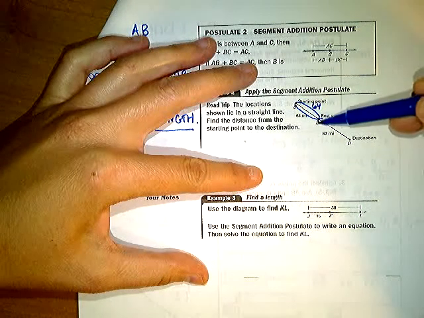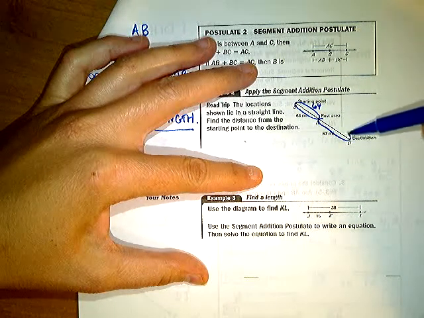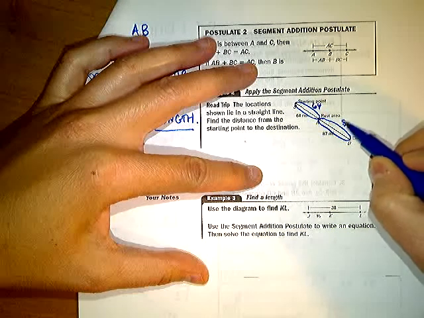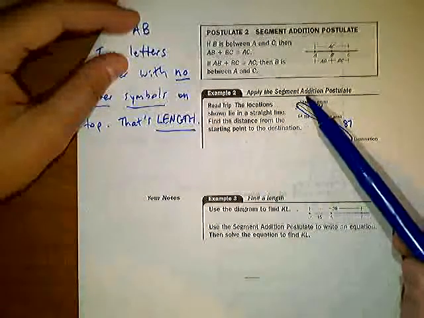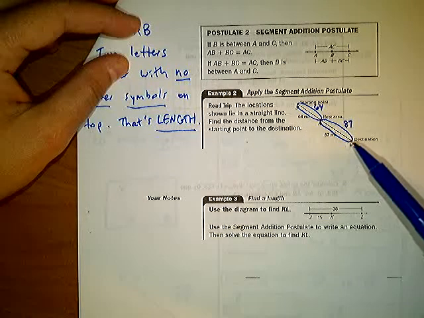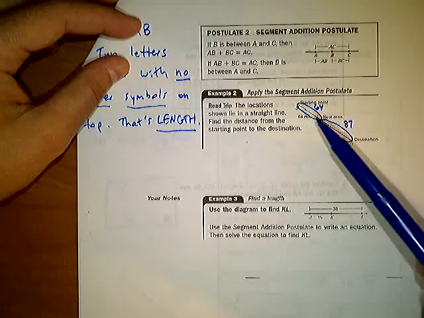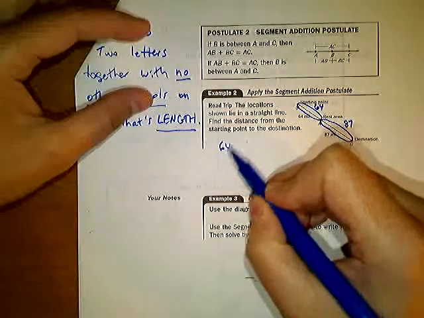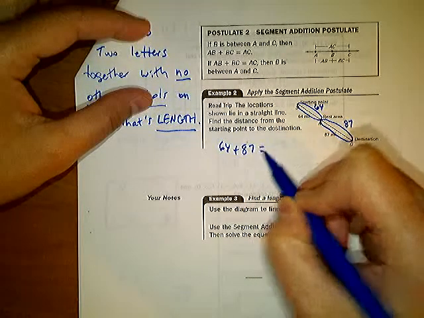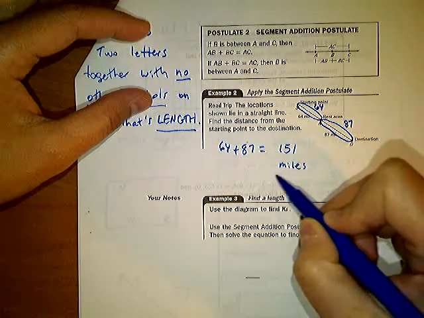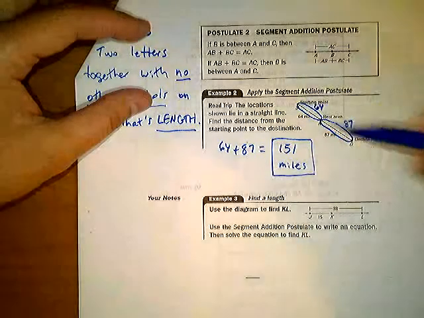And from the rest area to the final destination, it says 87 miles. Again, I'll write that bigger. It says find the distance from the starting point to the final destination. Well, obviously for that whole length, you can simply add the length of road here to the length of road in the lower portion. So we would simply add 64 plus 87, and that will give us 151 miles total distance from starting point to destination.